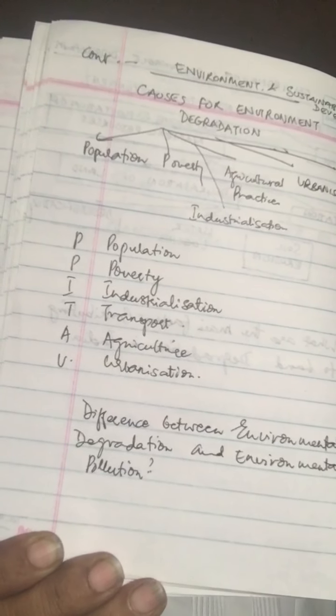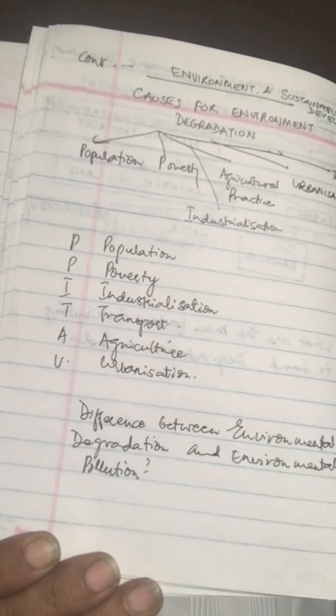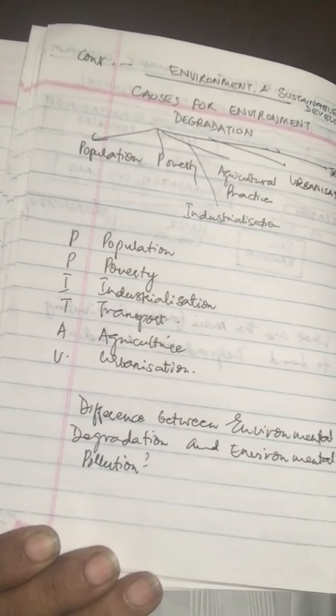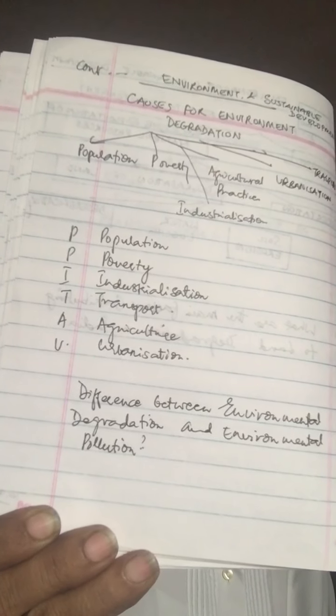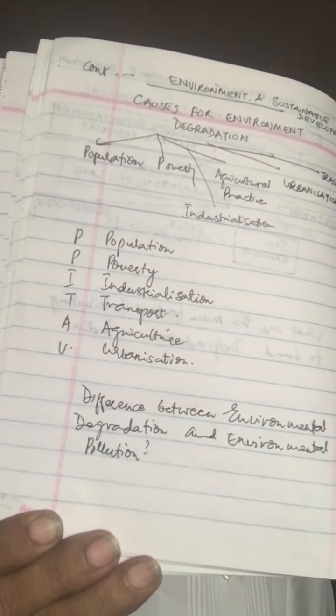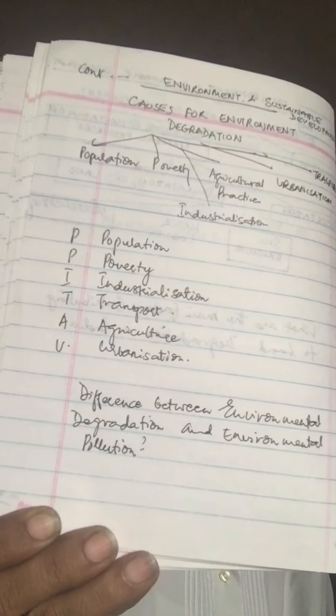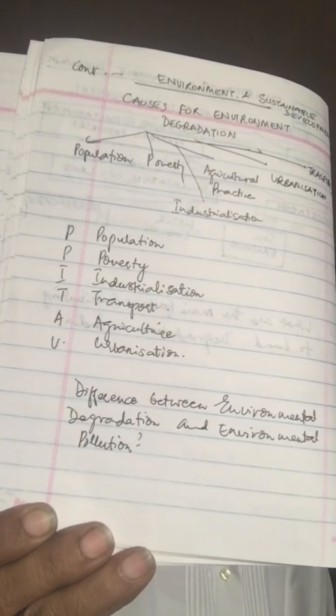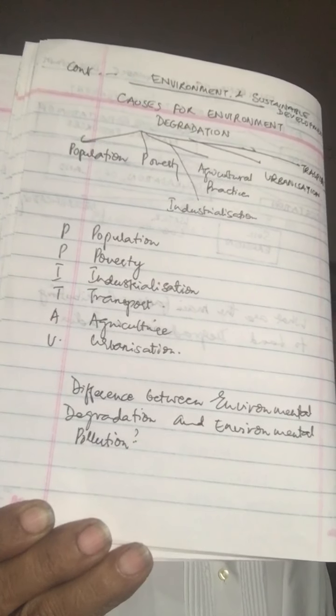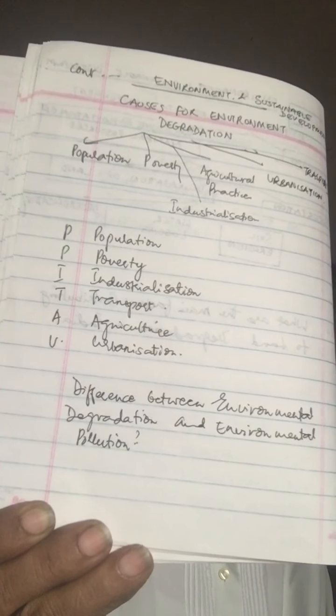One, environmental degradation is a broader term which includes both natural as well as man-made factors for the fall in environmental balance. But when you're talking about environmental pollution, it is generally what is caused by man-made factors for the decay of environmental balance. So we see that environmental pollution is a part of environmental degradation. So that answers your question.